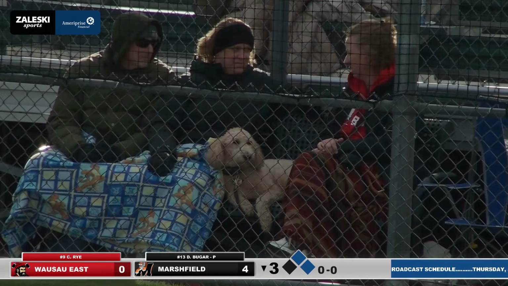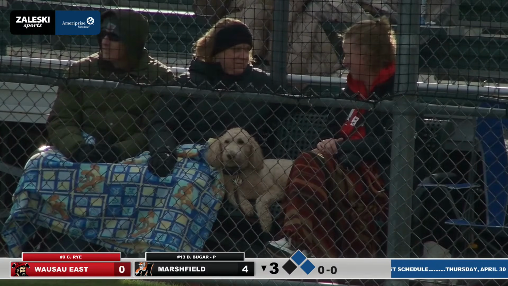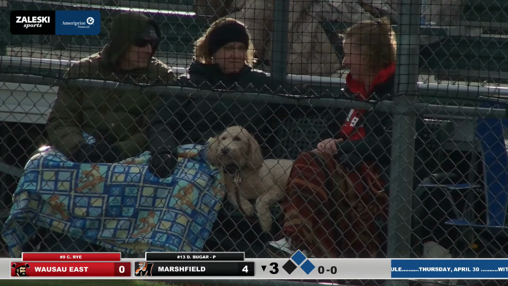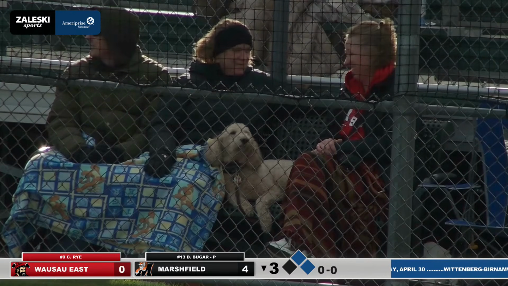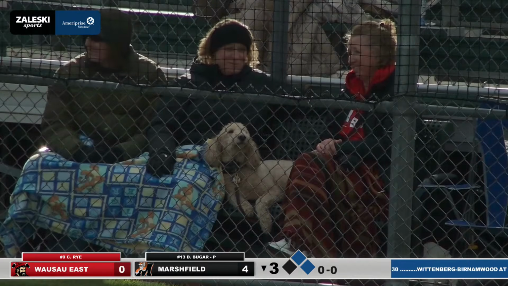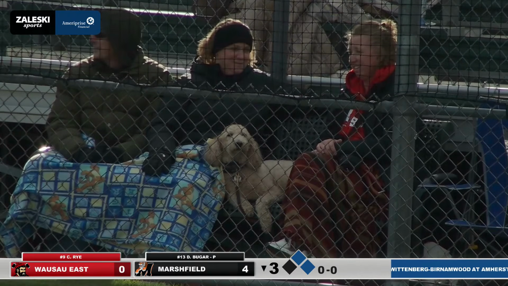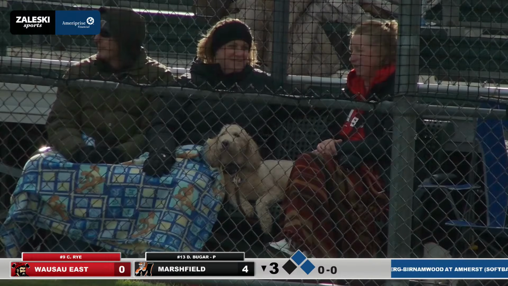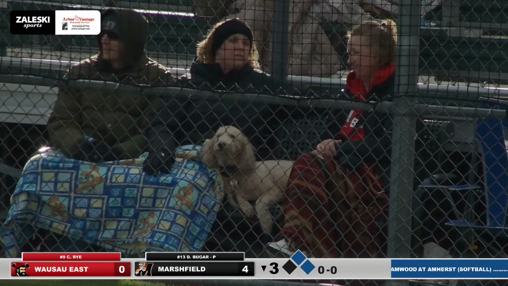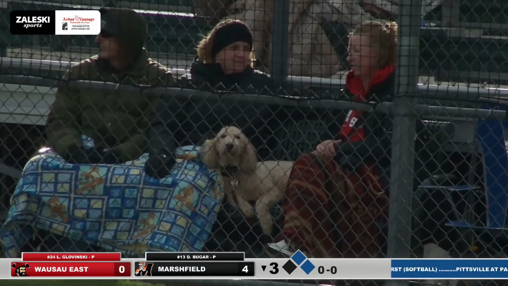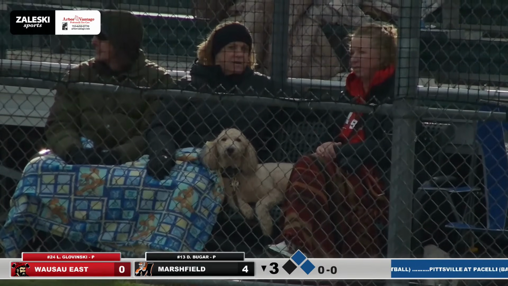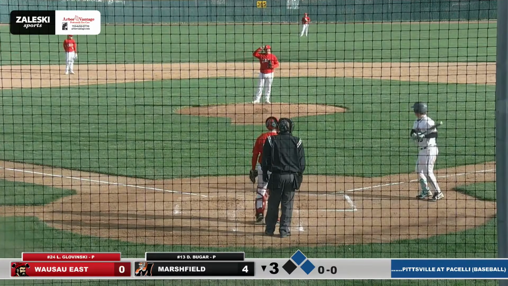Keep your dial right here on WOSQ and ZaleskiSports.com. Baseball this afternoon from Jack Hackman Field in Marshfield. Marshfield Tigers and Wausau East Lumberjacks meeting this afternoon. Leadoff man for Marshfield here in the third, first baseman Dylan Langhoff. He singled and scored his first time up. 1 for 1.